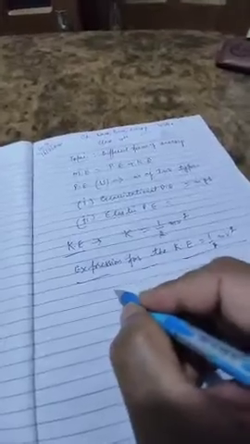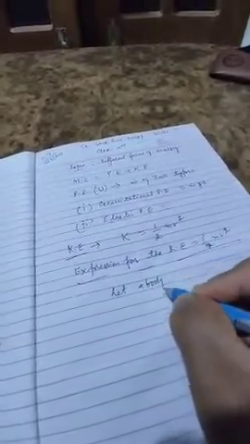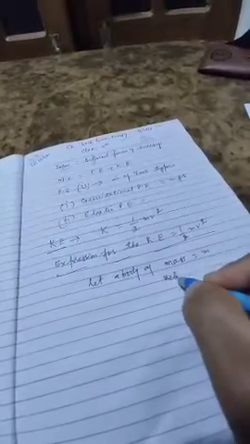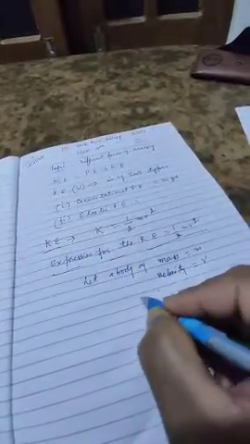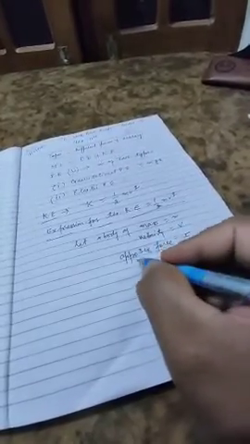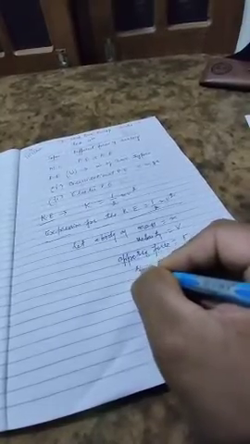Let a body of mass m be moving with a velocity v, and it is brought to rest by applying a constant opposing force F, and let A be the uniform retardation. It is just like this.